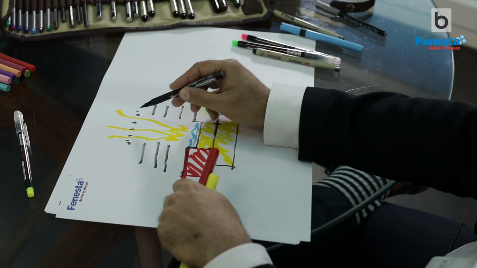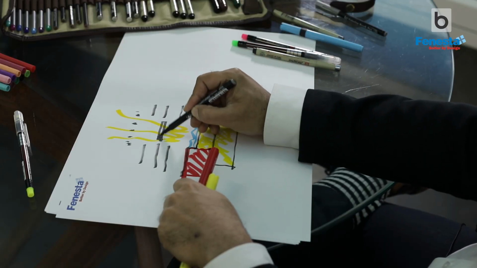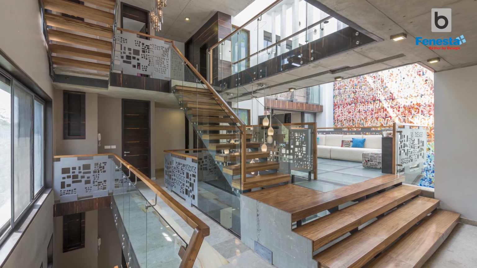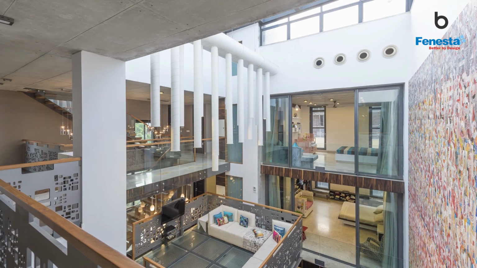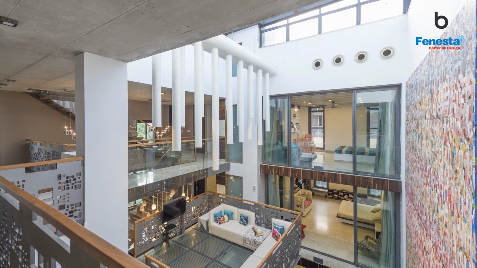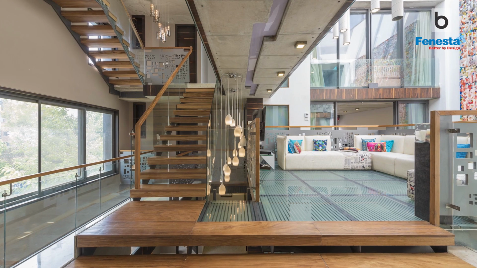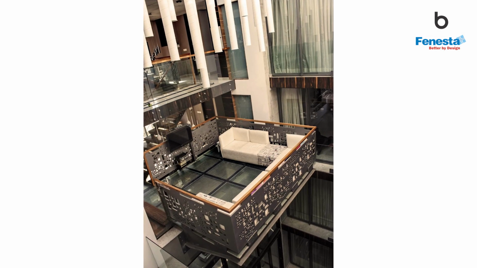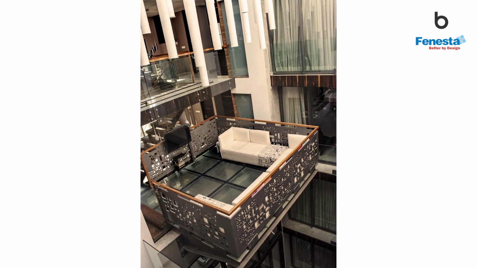So in this whole large volume, we suspended a glass floor. And this room itself becomes a lounge, like an open space in the middle of everywhere. This added a semi-public domain where friends can be called in for a small gathering, watching TV and other things.